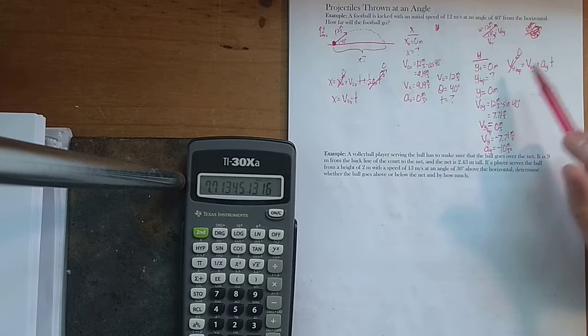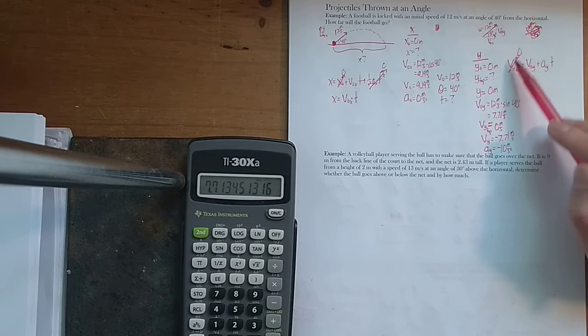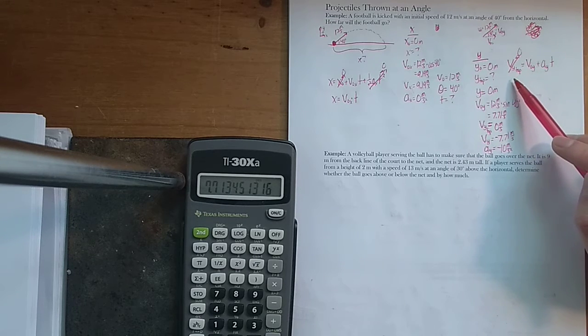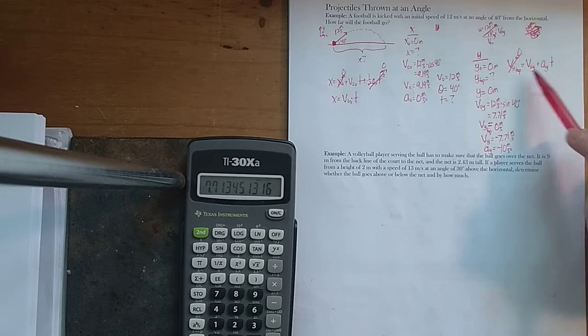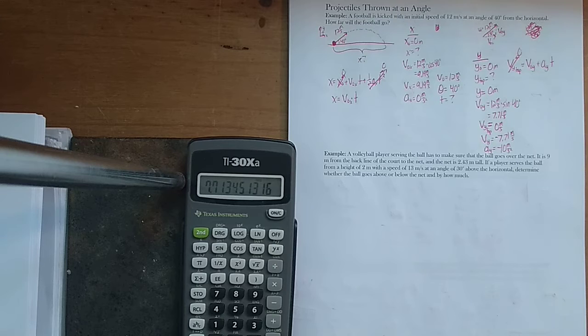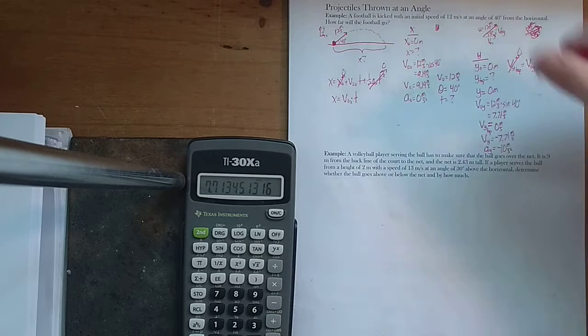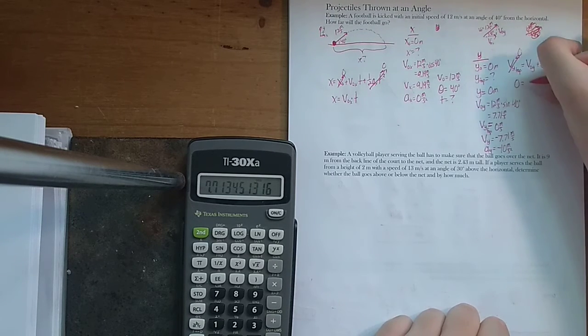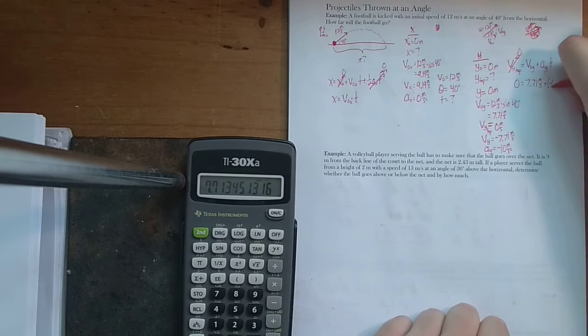It doesn't matter that this isn't the actual final velocity, which is what this spot is usually for. All that matters is it does come after this time. I'll show you why in a second. So we get 0 equals 7.71 meters per second plus negative 10 meters per second squared times t.